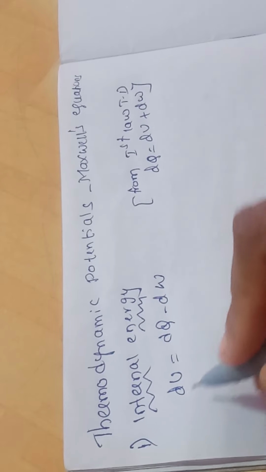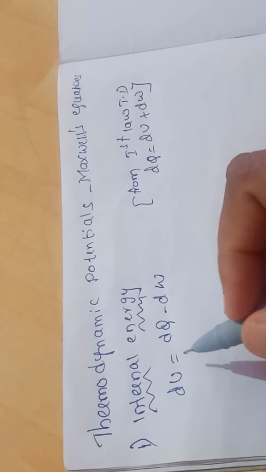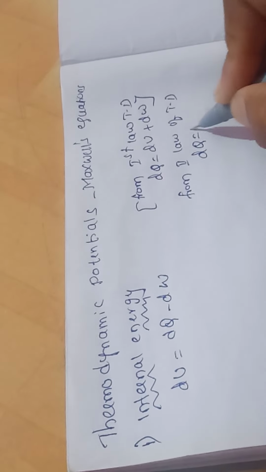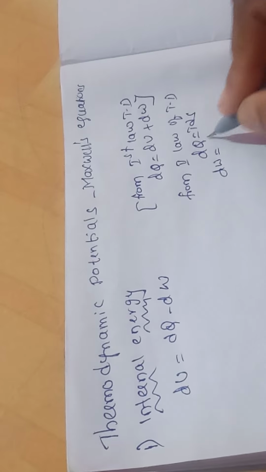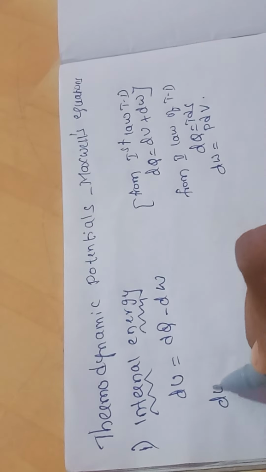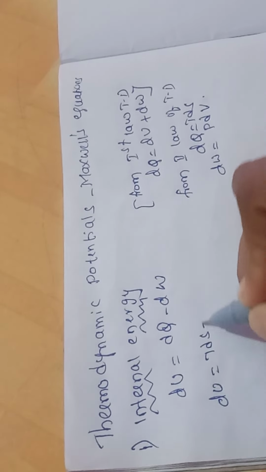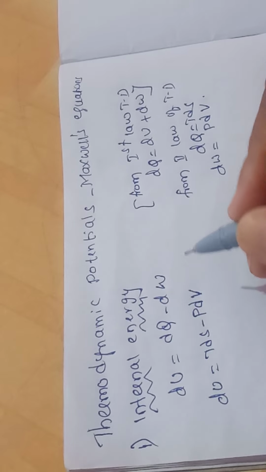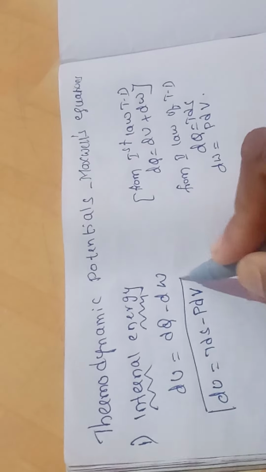Now next, here dQ means, from the second law of thermodynamics, dQ means TdS, and the external work done will be equal to PdV, pressure into change in volume. Substituting these values, dU equal to TdS minus PdV. Okay, this is the first thermodynamic potential.